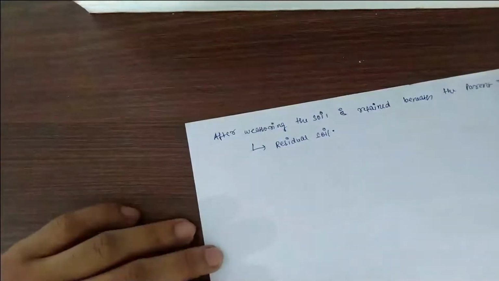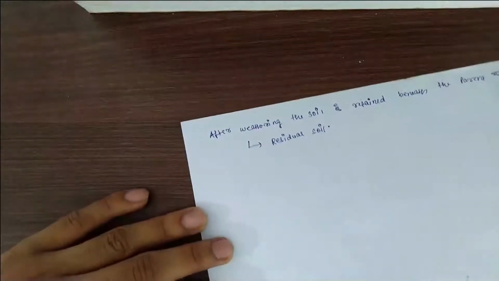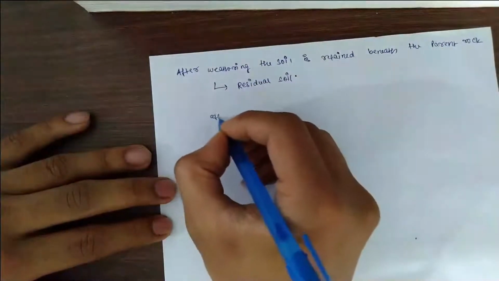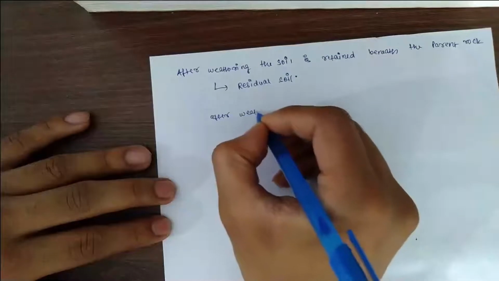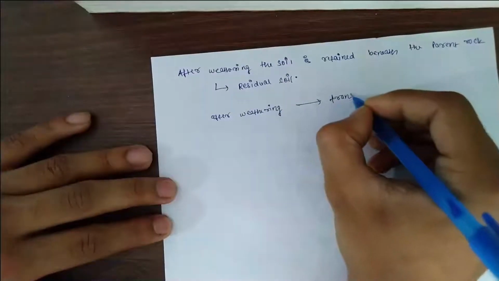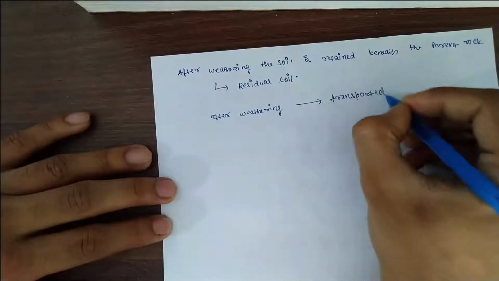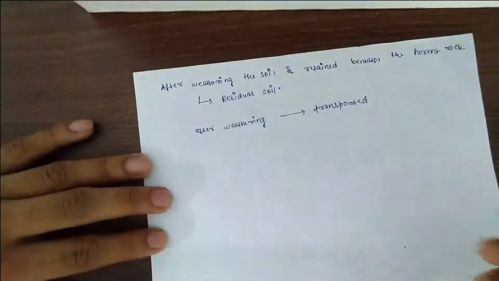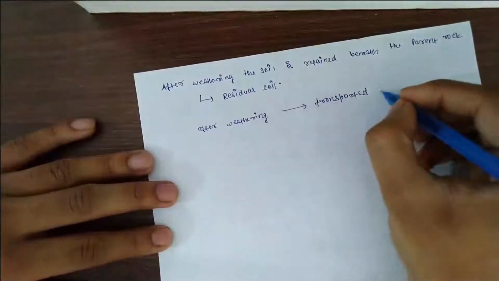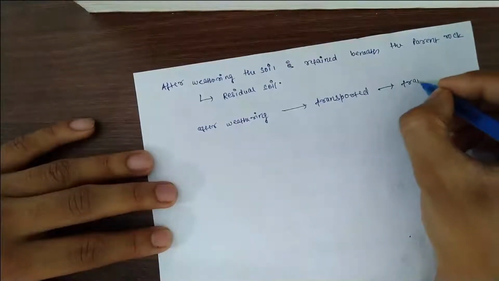And if after weathering the soil is transported by transporting agents like wind, ice, air, then it is known as transported soil.